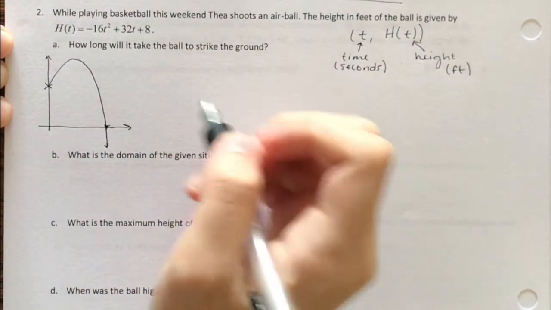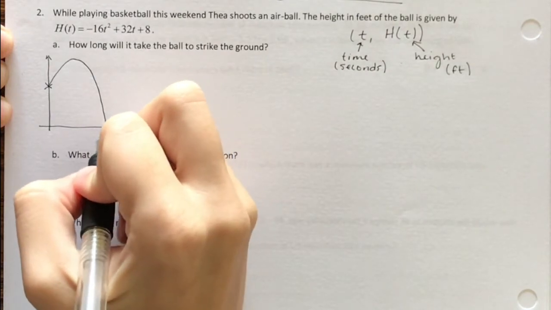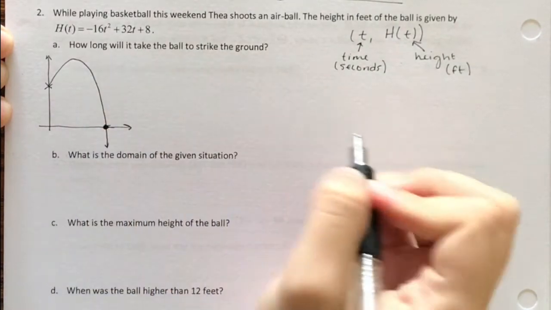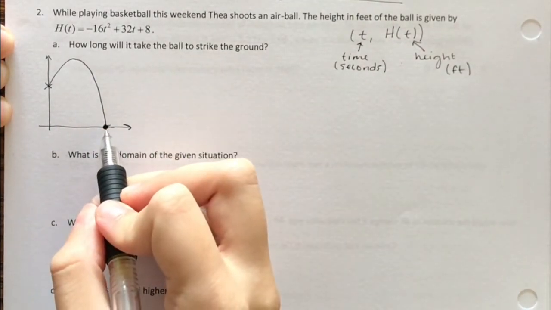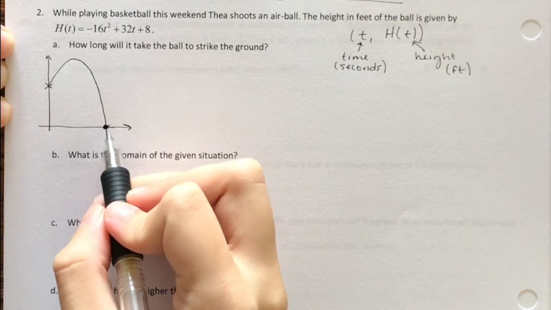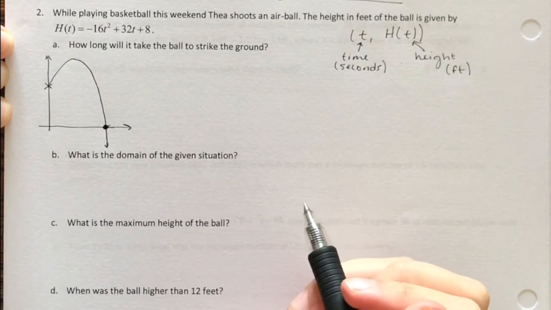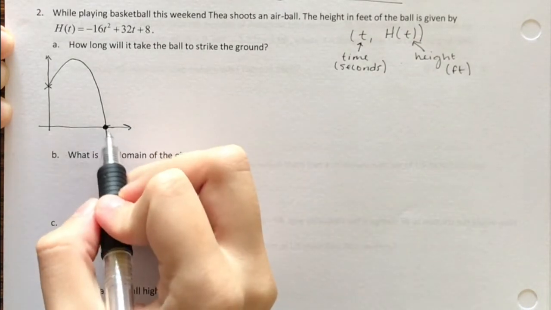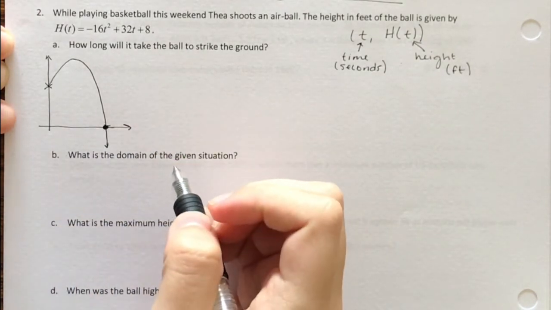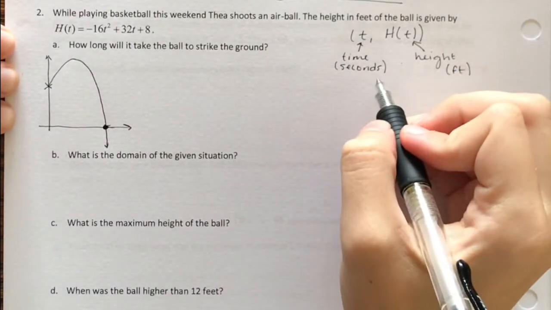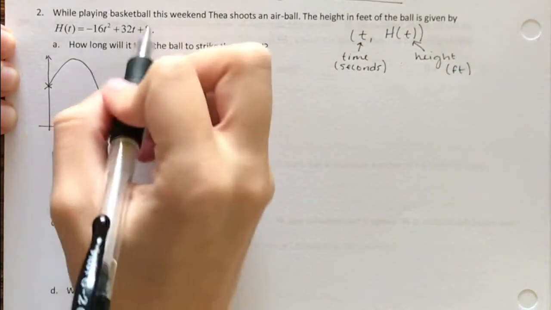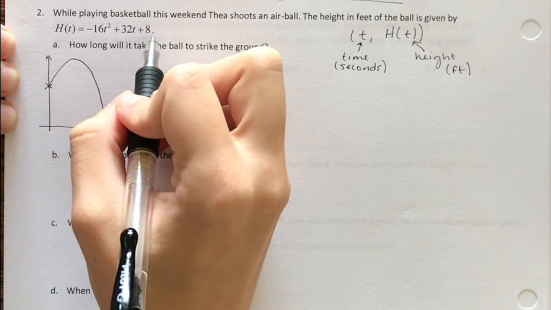It's an air ball, right? And then it hits the ground here. In terms of math, what is this point? That's our x-intercept, right? That's where we hit the x-axis. So we need to find the x-intercept of this equation.